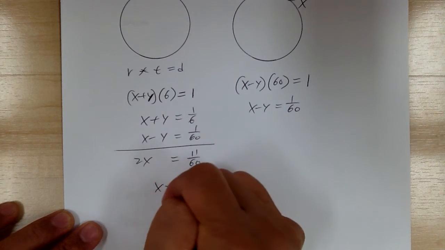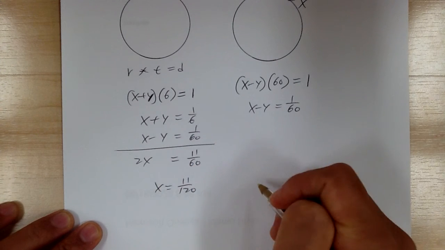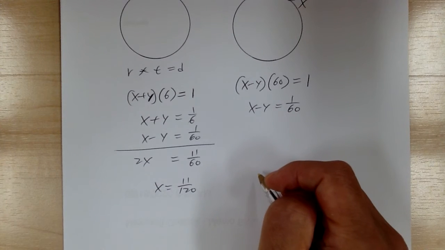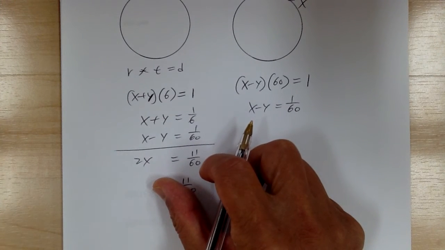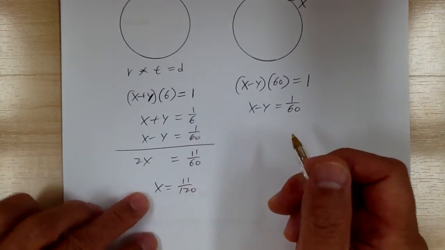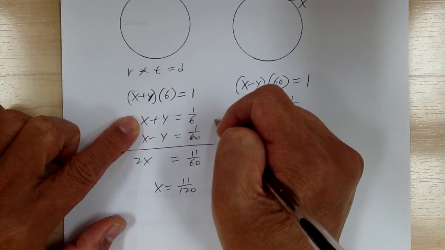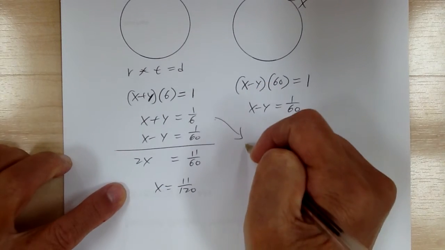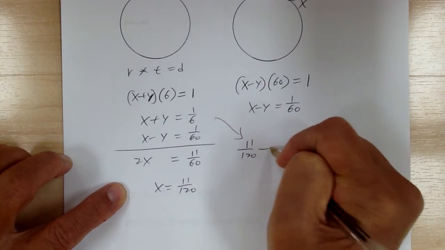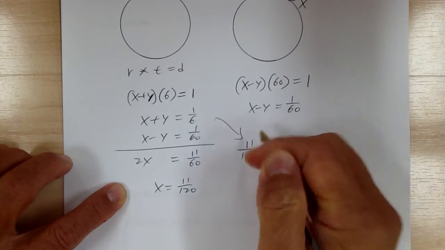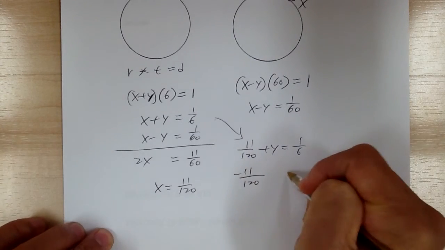Divide by 2. But you're looking for, so x is the faster person, and you're looking for the slower one, so it's looking for y. So I'm going to use this one here. So minus 11 over 120.